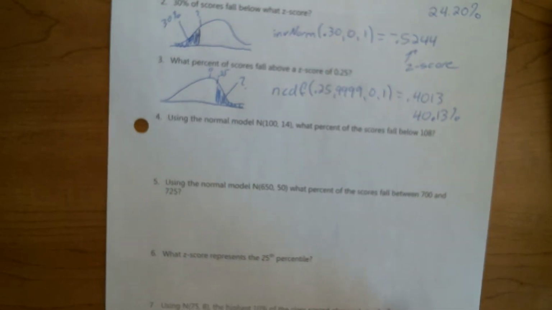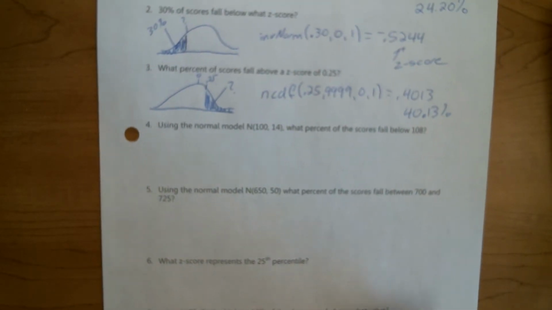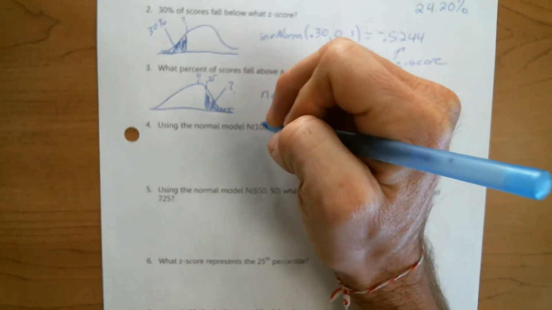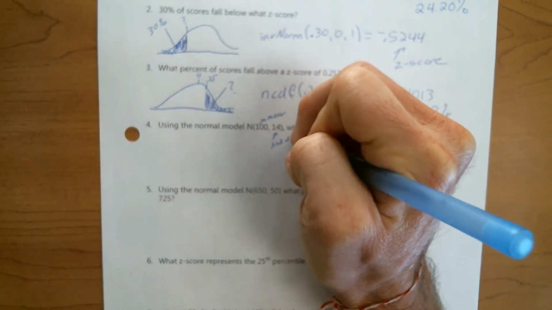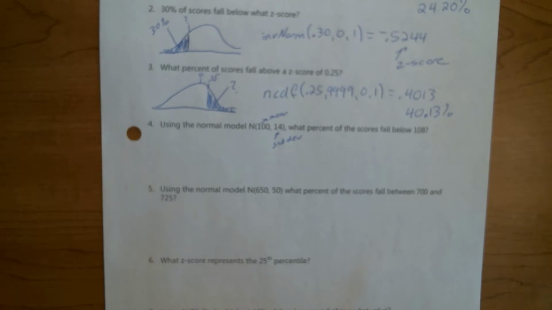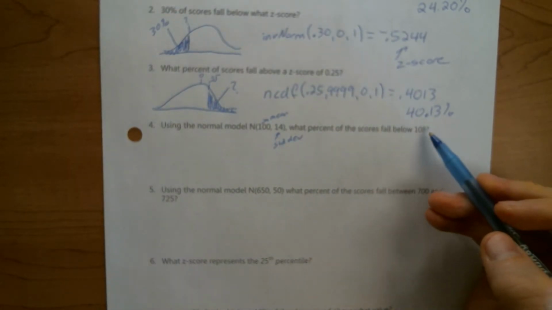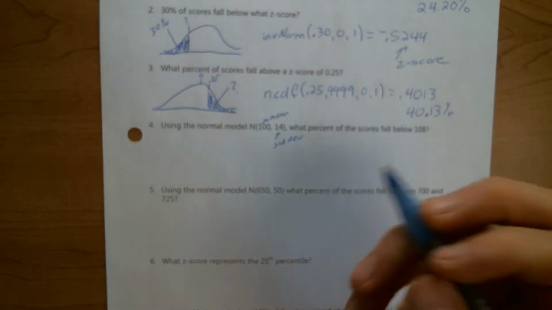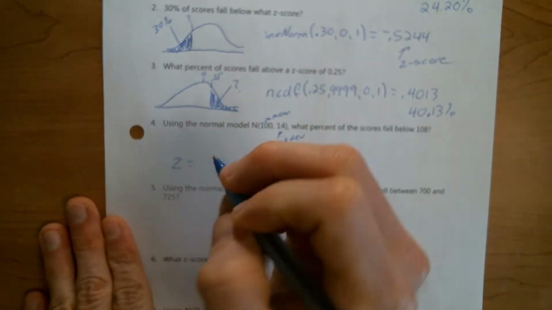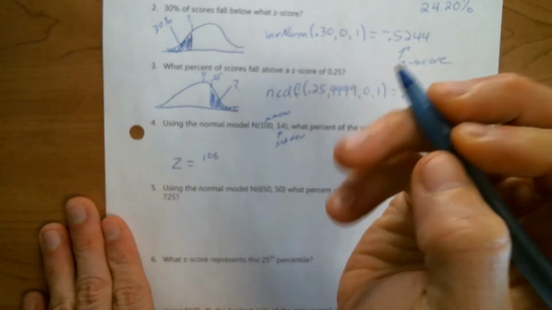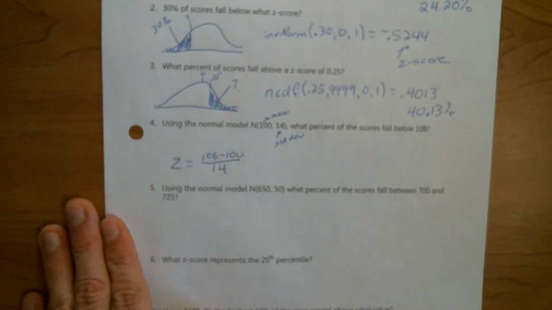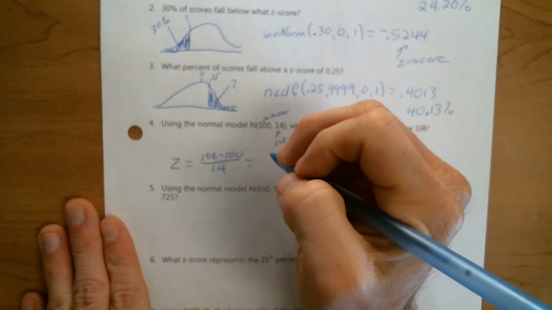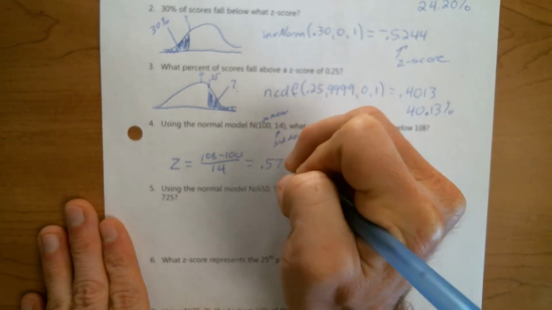Using a normal model, 100, 14, what percent of scores fall below 108? So remember, this right here is our mean, and this right here is our standard deviation. Now, in this unit, the way I'm requiring you to do these problems is to convert this to a z-score. So we would say that z equals 108 minus 100 divided by 14, which basically means we're doing 8 divided by 14. And that works out to 0.5714.